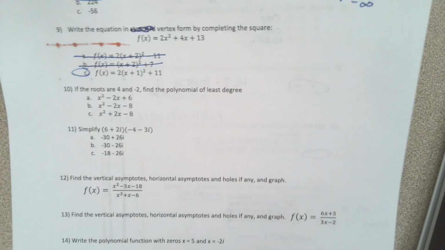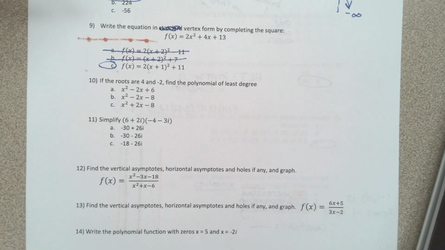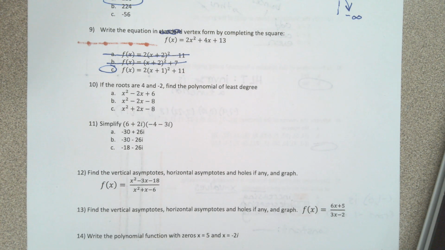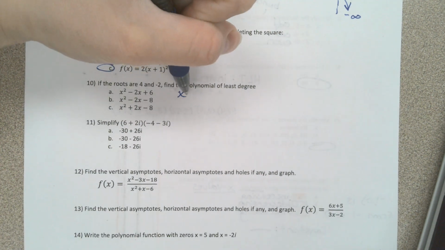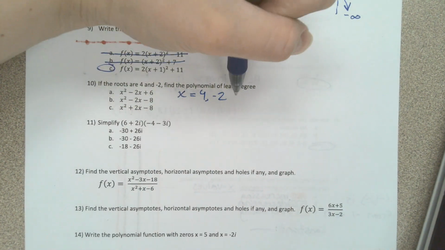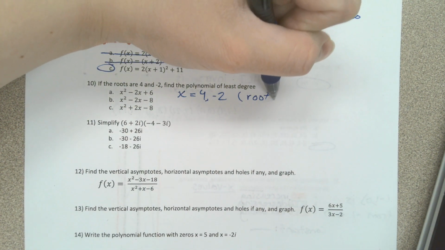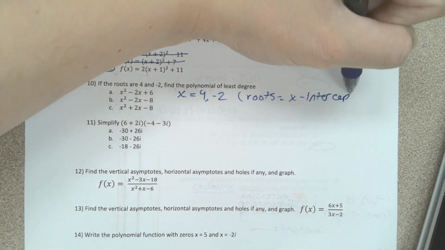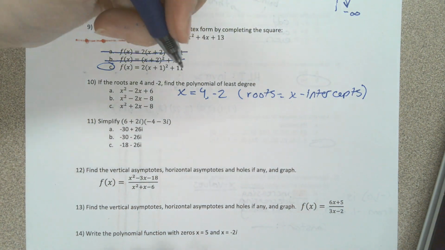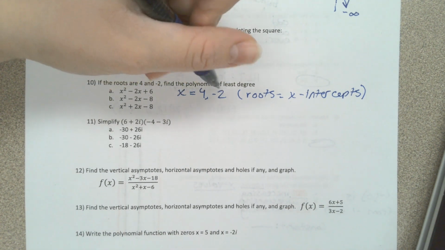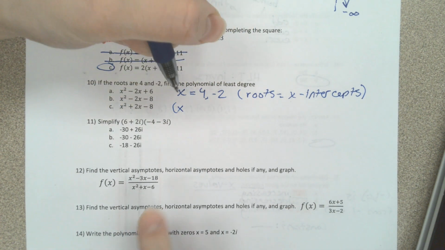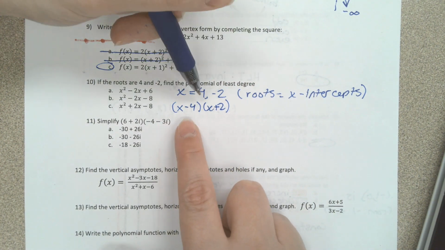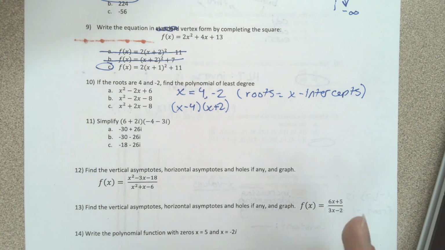10. If the roots are 4 and -2, find the polynomial of least degree. I can also use my calculator for this one. So what this means is that our roots are x equals 4 and -2. Remember, roots means x-intercepts. So what they want you to do with this is they want you to write these as factors, x minus 4 and x plus 2. Because when you set these equal to 0, you got 4 and -2. Multiply them together and get your equation.